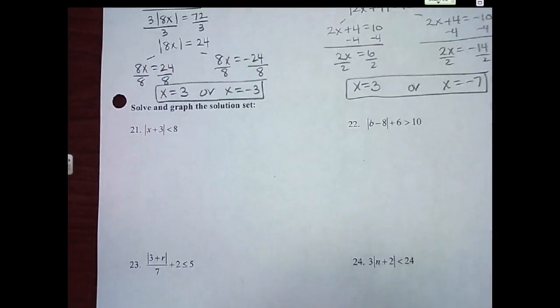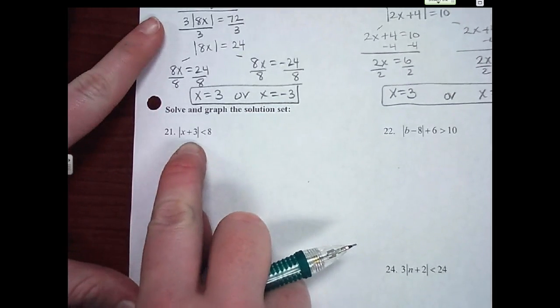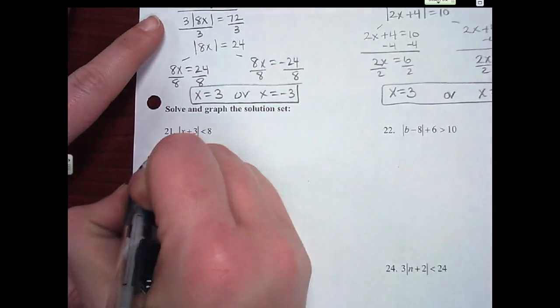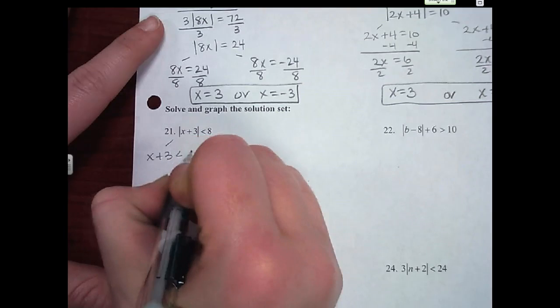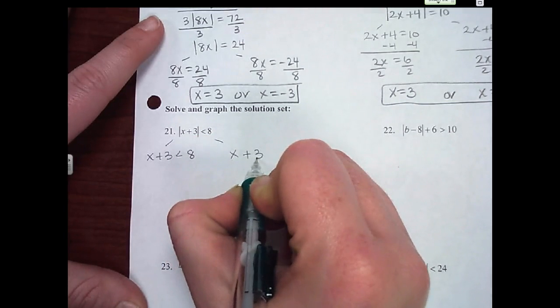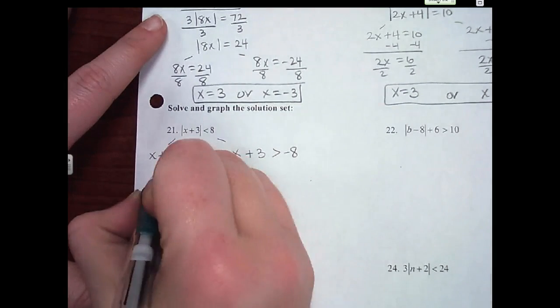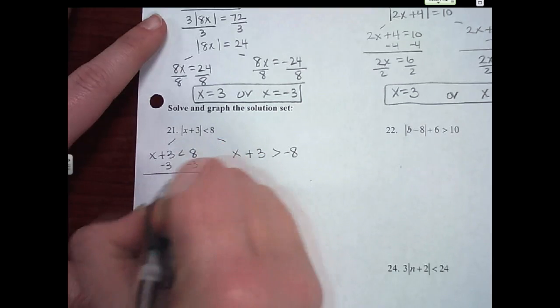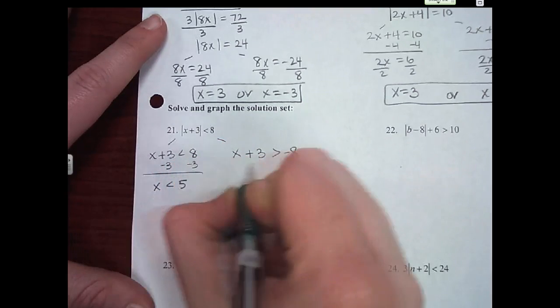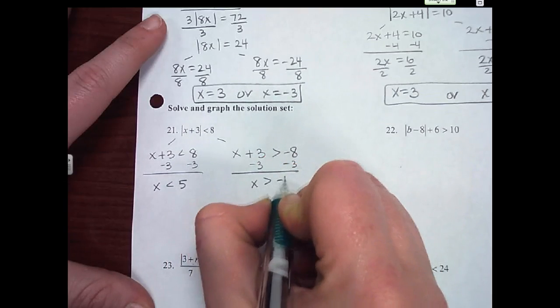Okay, and then the last 4. Now we're doing inequality. So similar. The absolute value is isolated. So I split it up. X plus 3 is less than 8. Well, when I split this one up, I'm going to change the sign. X plus 3 greater than negative 8. Subtract 3. X is less than 5. Subtract 3. X is greater than negative 11.